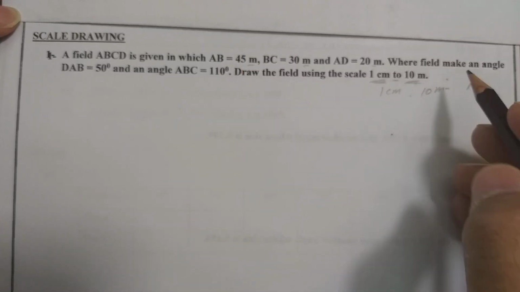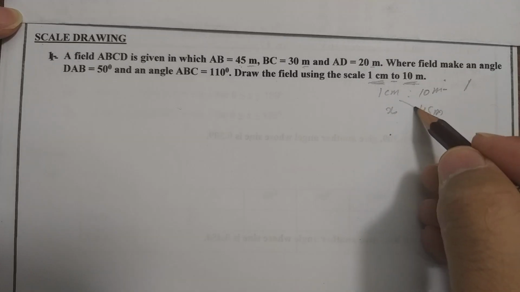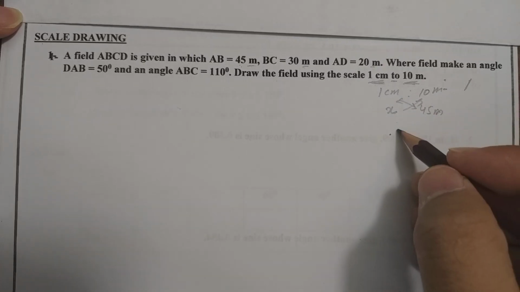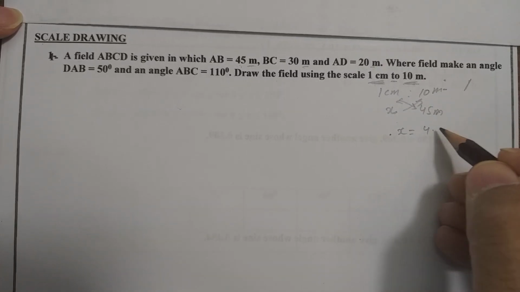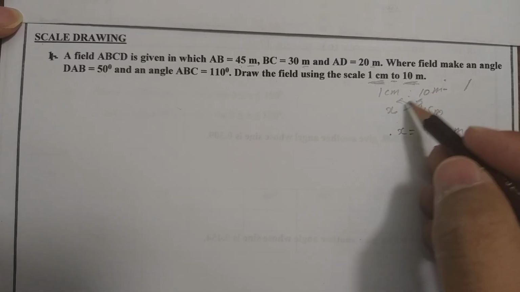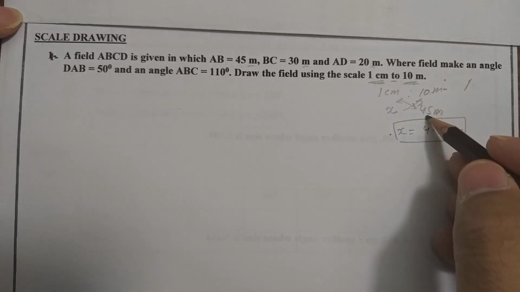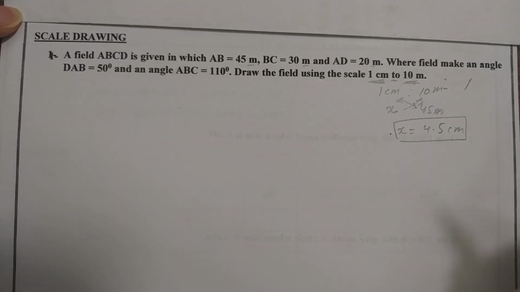We are given 45 meters, and we need to find it in centimeters. So cross multiply, so x equals 4.5 centimeters. It becomes 10 meters and this becomes 45.